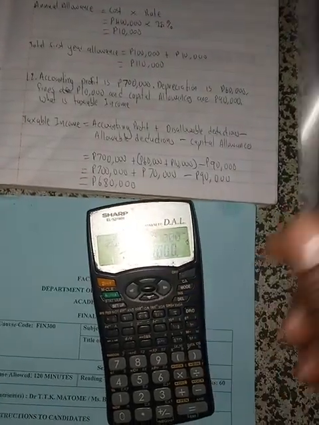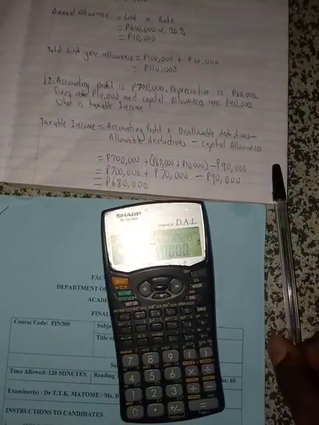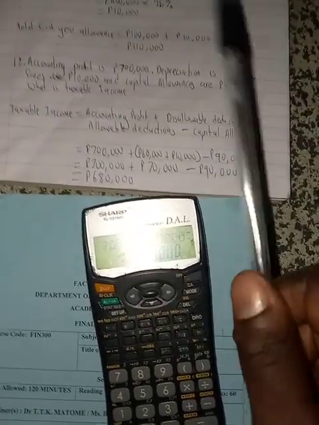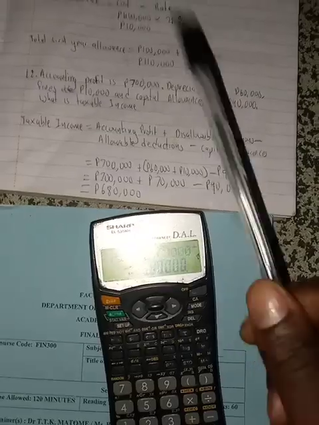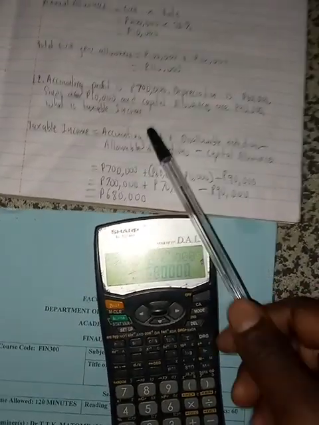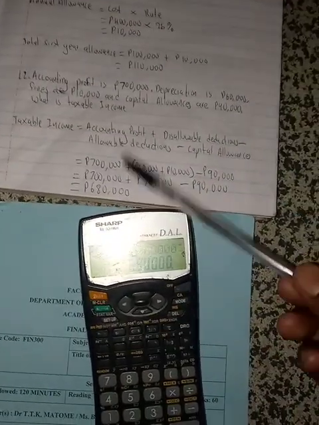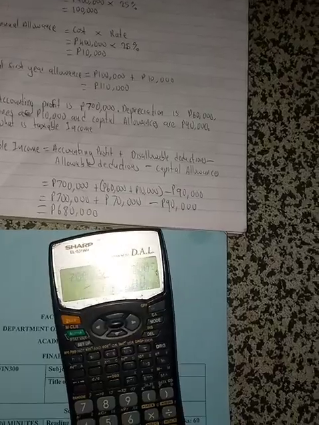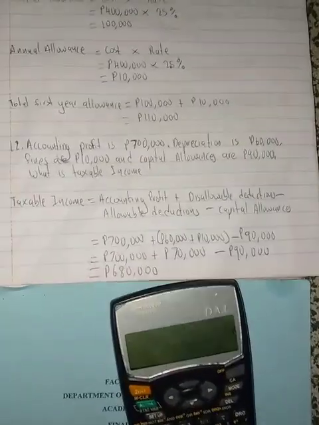If you are able to identify which is which, you should have no problems. To do that, make sure you consult your theory. You read your notes to know the different kinds of disallowable deductions and the different kinds of allowable deductions, so that it feels like a walk in the park for you.